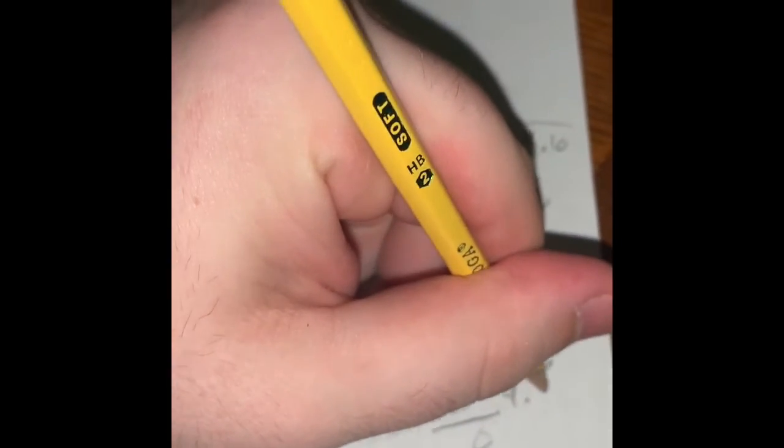We have 9.5 for Polly. We have 9.4 for Molly. We have 9.6 for Sally and 9.55 for Tammy. Now that we've arranged these, lined them up by the decimal, we can order them from least to greatest.